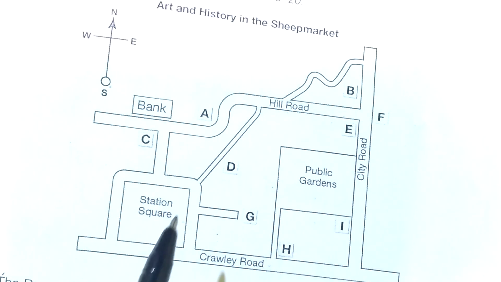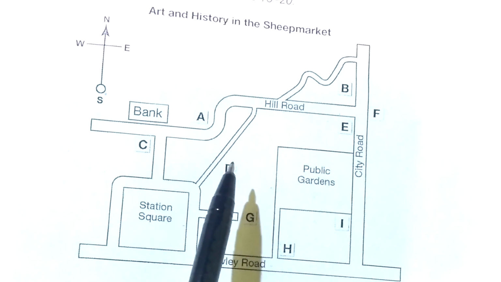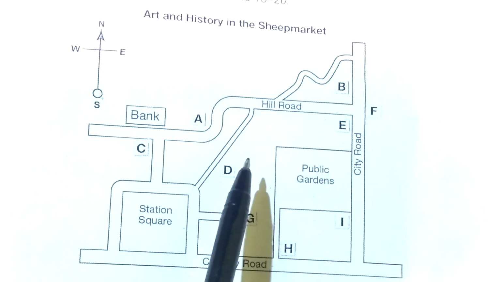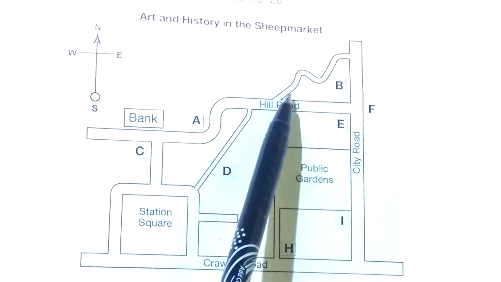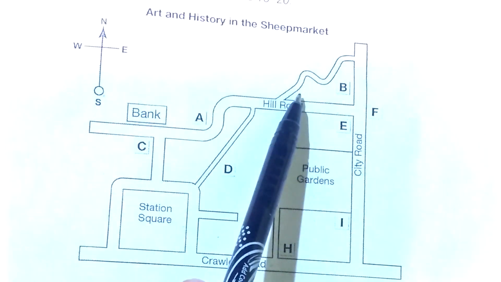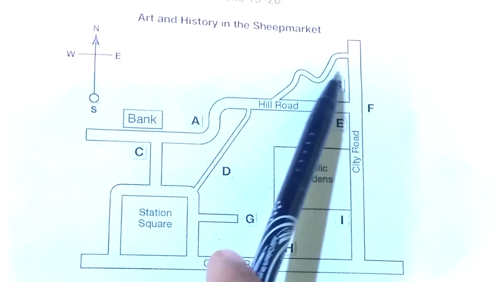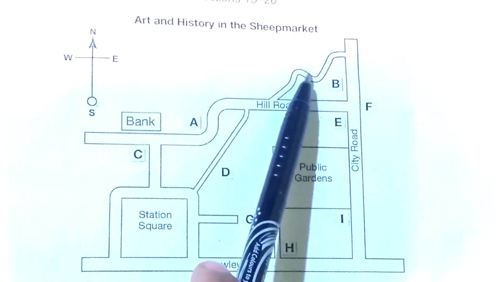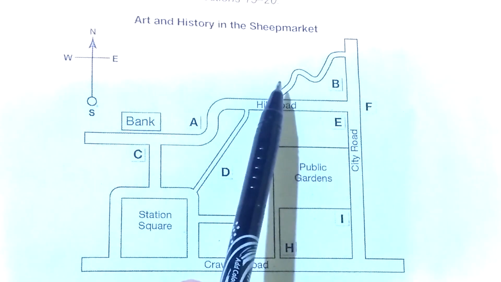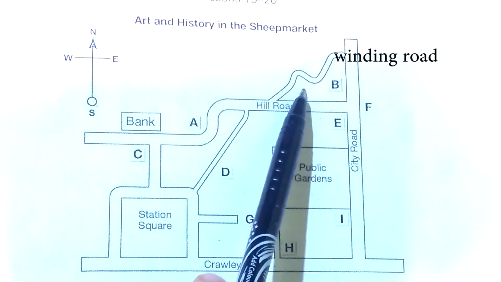Now, you have to be familiar with some of the map language here. So let's take an example. What is this road called in English? Does anybody know? It looks like a curve, right? But this is known as a winding road in English.